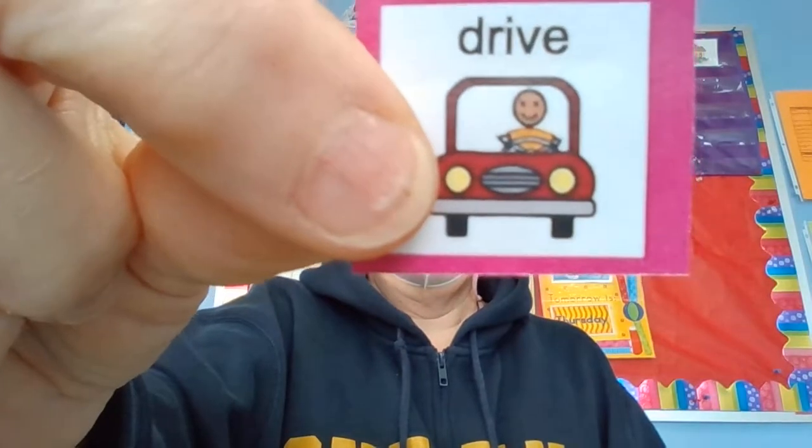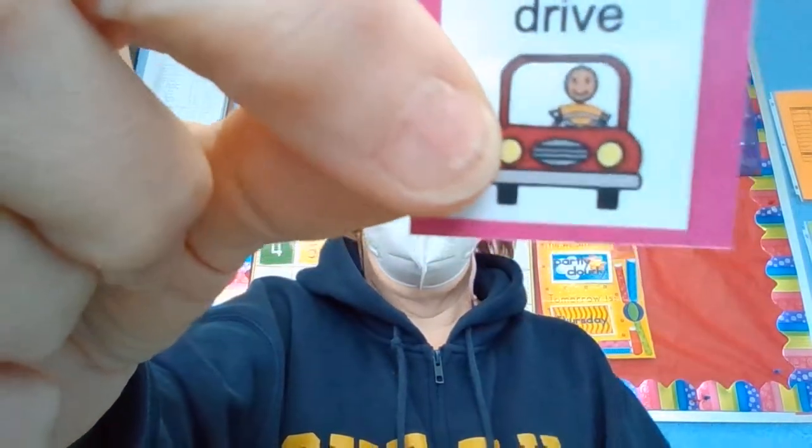Drive. What's he driving there? He's behind the little steering wheel, and he's sitting there and turns it on, vroom, vroom, and he starts going around. He's in the car. He's driving his car.